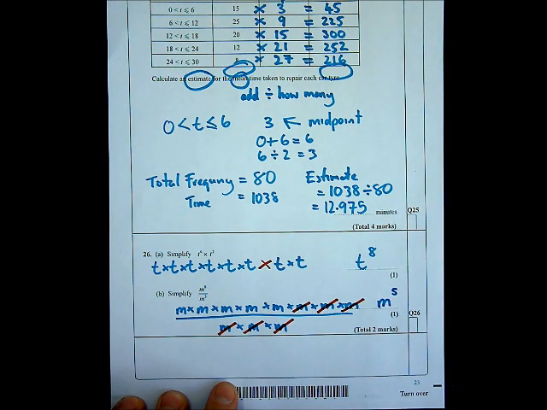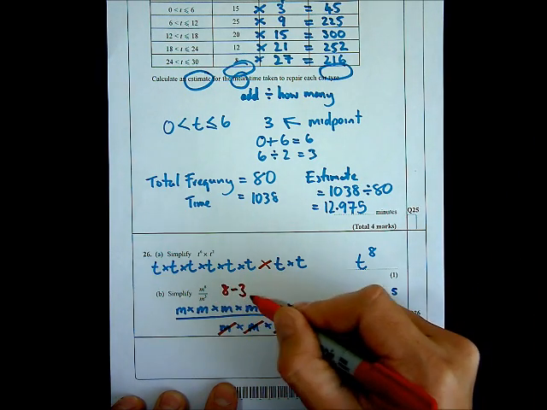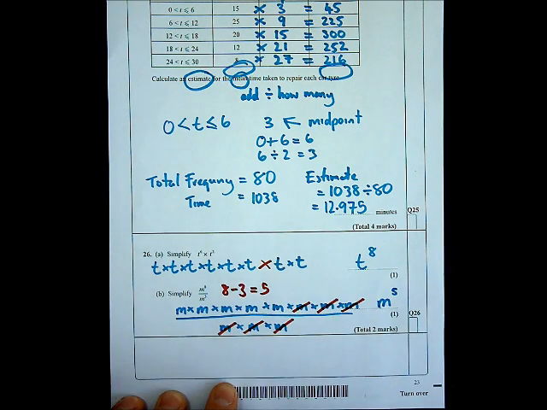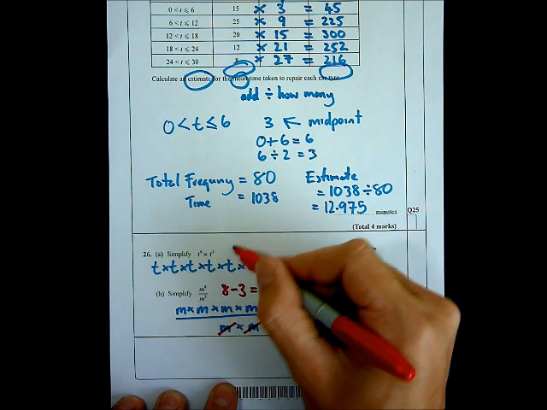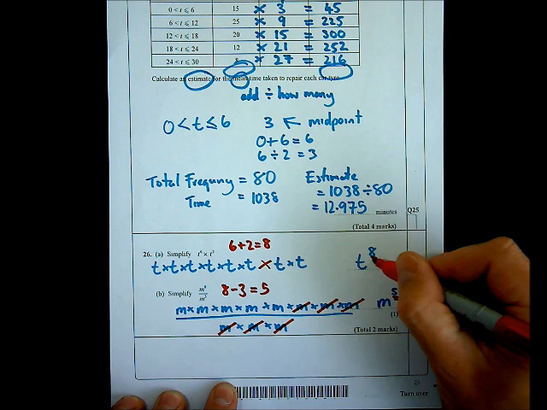And we can see from this question there are a couple of shortcuts. When I'm dividing with indices, I can simply take the powers, 8 take away 3, and that will give me the 5 that I got here. And similarly, when I multiplied the powers, I can take the powers 6 and 2 and add them, and that gets me the 8 that I got here.